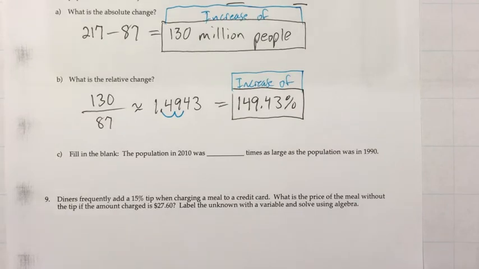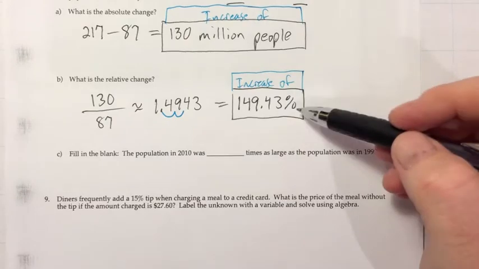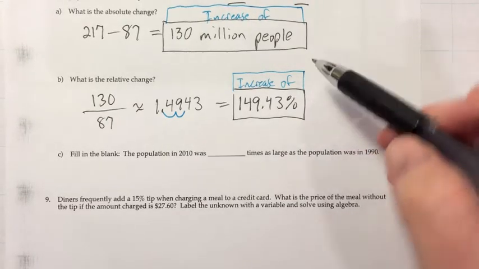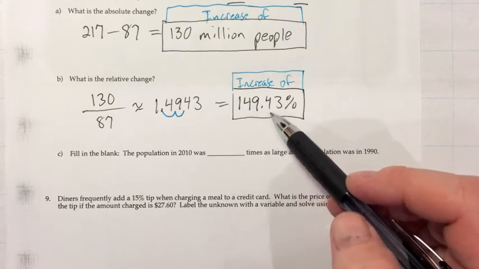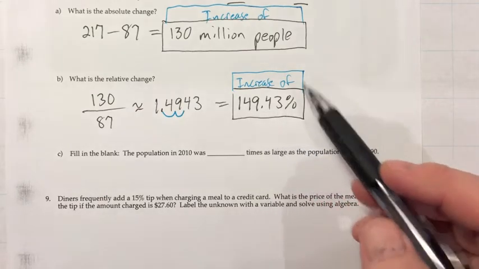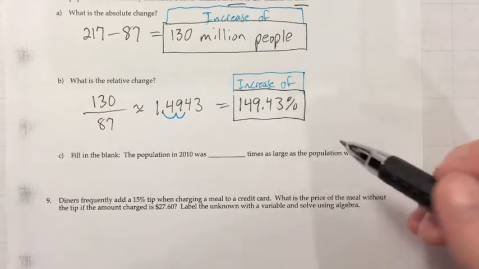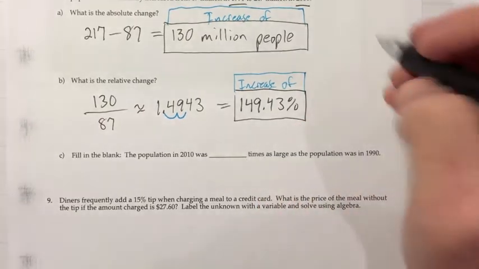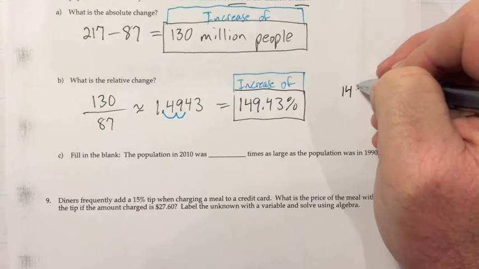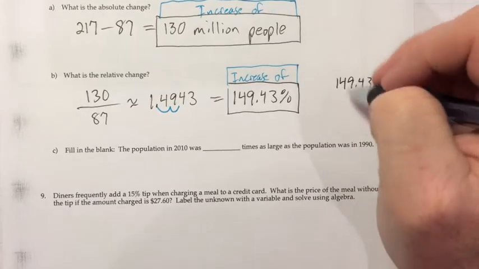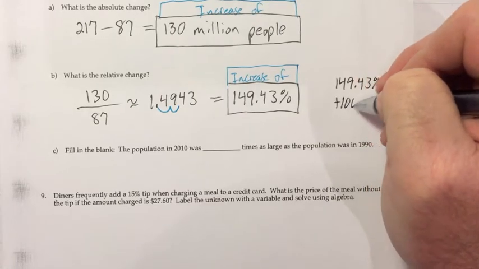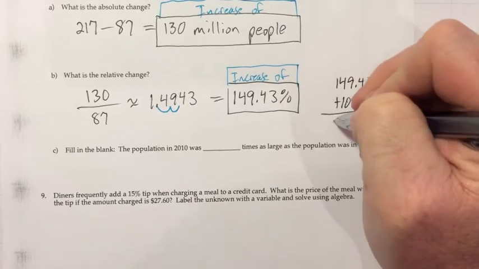And then fill in the blank. The population in 2010 was how many times as large as the population in 1990. So this is more than. So relative change tells you the population in 2010 was 149.43% more than it was in 1990. And to go from that more than idea to a multiplier, we have to take the more than amount, 149.43%, and then we have to add on 100%.